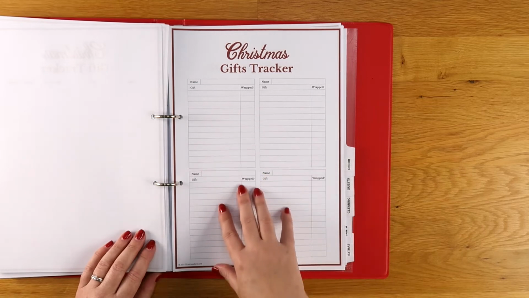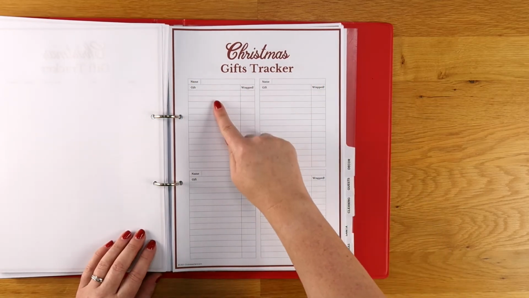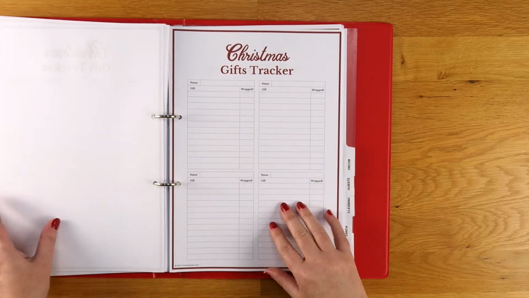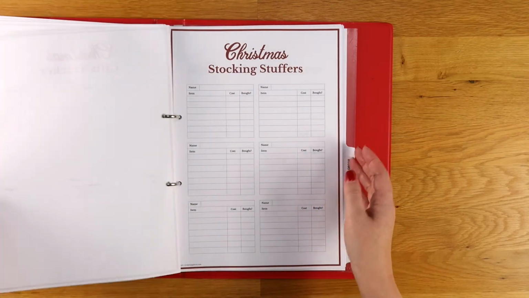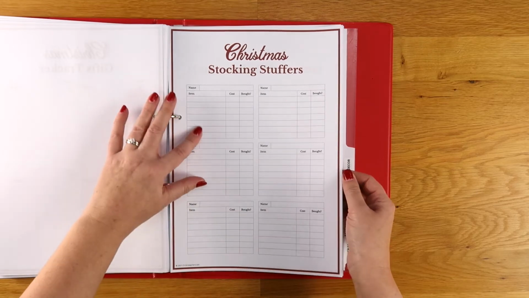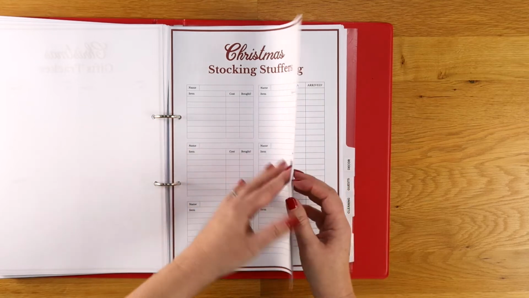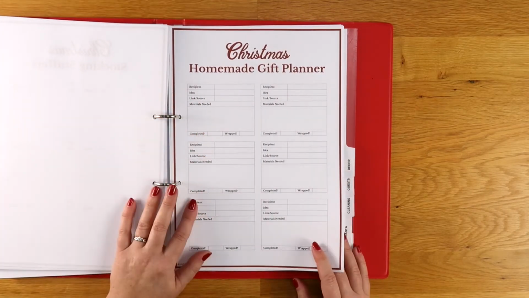This is useful, this gifts tracker, because it's by person, so you can put in the person's name and then if you're buying several gifts for them and then whether you've wrapped them or not. Again, just slightly different ways of thinking through tracking gifts. Again, similar structure for the stocking stuffers. If you're doing stockings, anything you buy for the gifts there, how much it cost and what you bought and when you've bought it. Then we have a homemade gift planner.